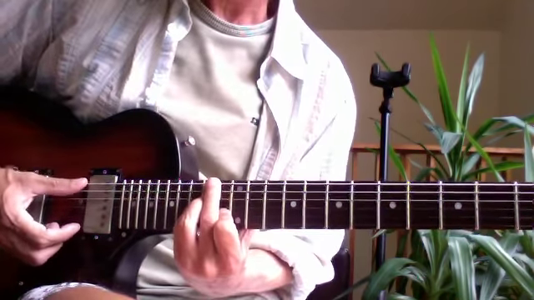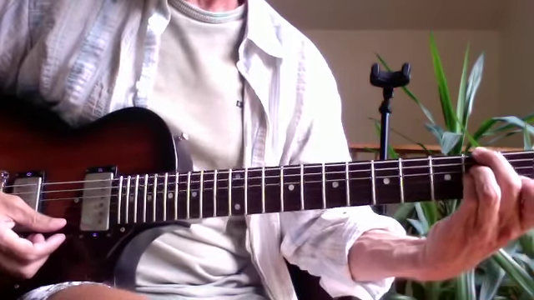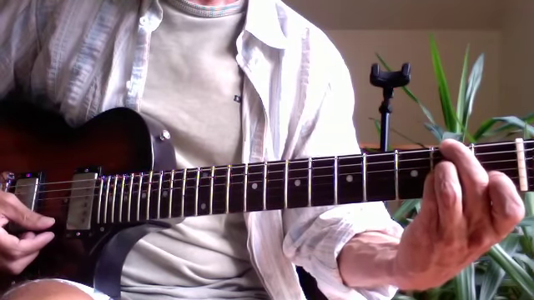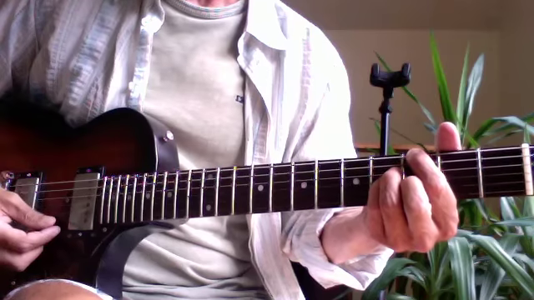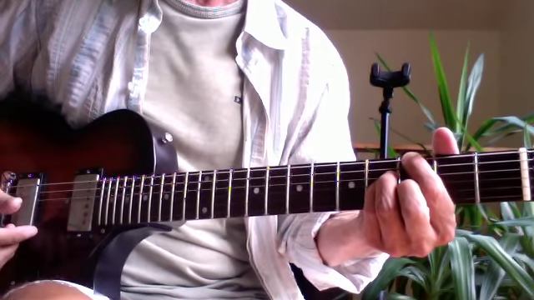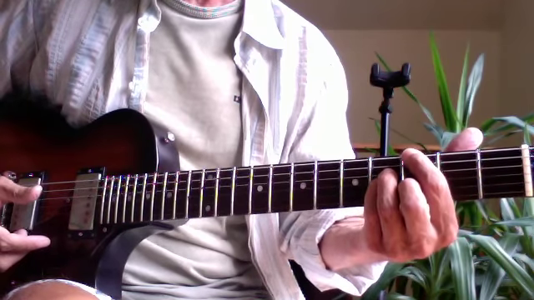kind of hard to play up here. If you want, you can move it all the way down here to the 2nd fret. So that's F sharp minor 7 flat 5 to G major 7. So let me play these one more time, and then your work is going to be to memorize the chords and start working on these voicings.